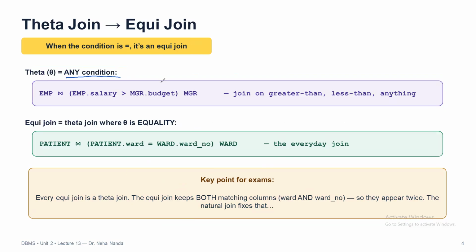So you could join employees to managers where the employee salary is greater than the manager's budget. A greater than join. So here, we are putting this condition on the join. You can understand it this way: I am performing a join on two tables, employee and manager, and with this join we are keeping this condition: E dot salary should be greater than M dot budget. That is the thing.